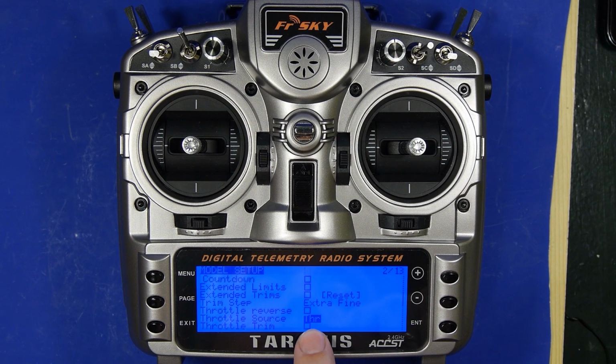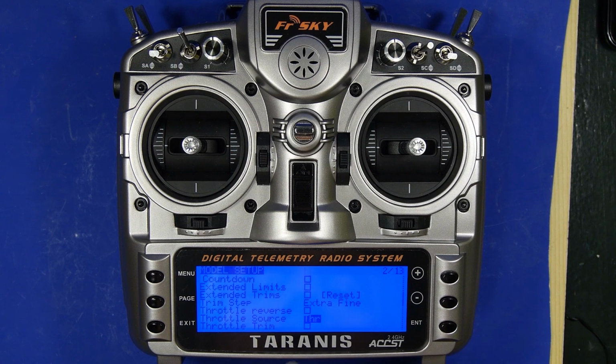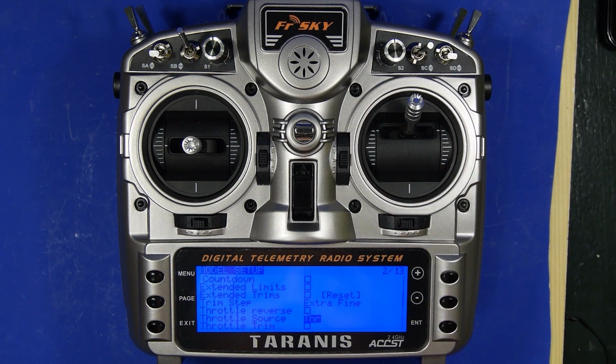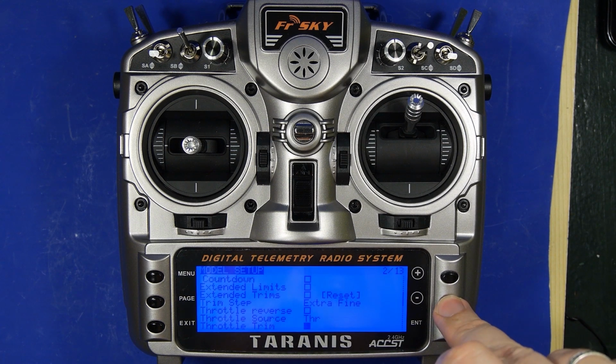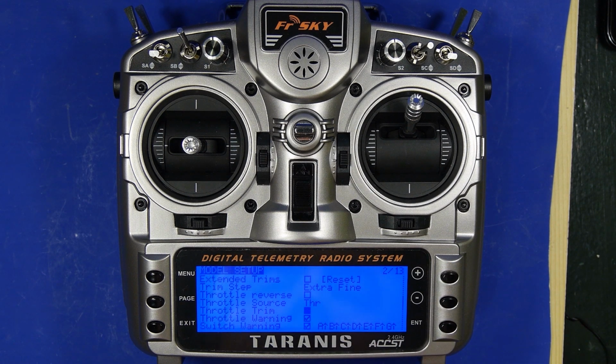Here you can change which element will be used as the throttle source, and this element you can use in this special timer mode and in some next options.